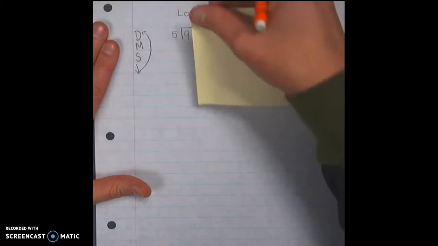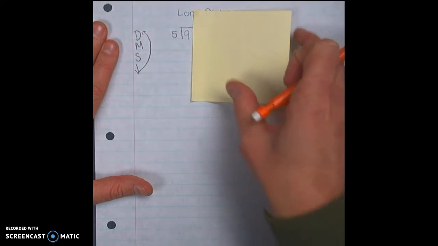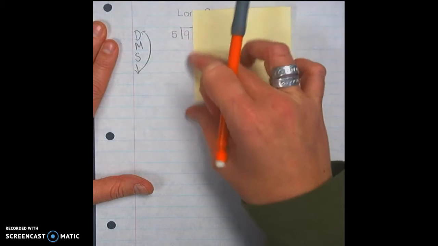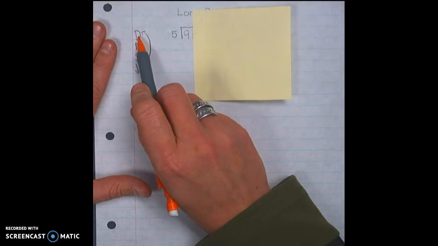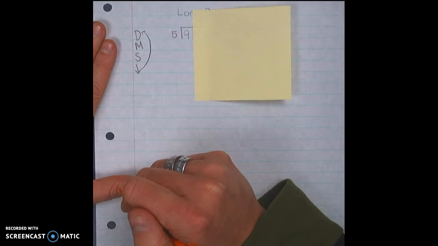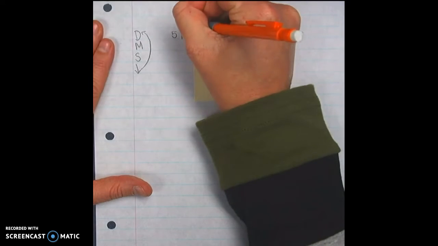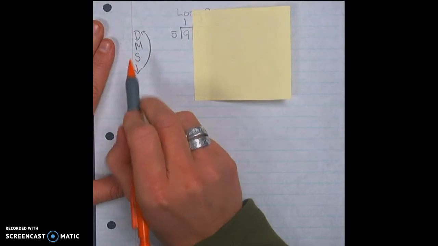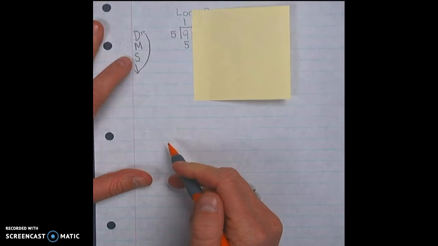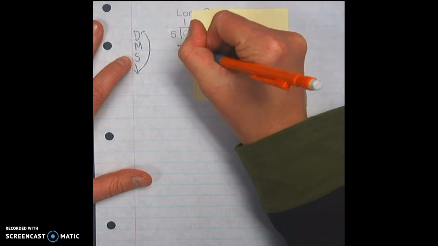When we start the long division process, it might be helpful to use a sticky note to cover up the other numbers. For example, I just covered up the rest, and so I'm going to start with the D as divide, and I'm going to look at this and say, does 5 go into 9? The answer is yes, it does. It goes in 1 time. My next step would be to multiply. 1 times 5 is 5. The next step would be then to subtract. 9 minus 5 is 4.